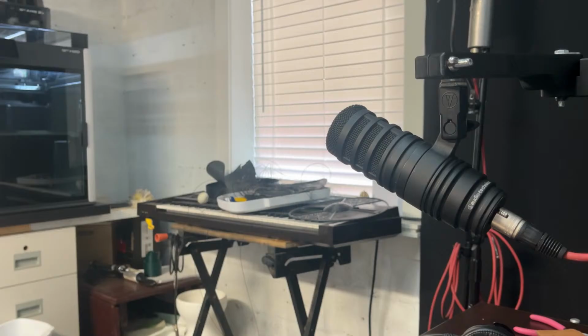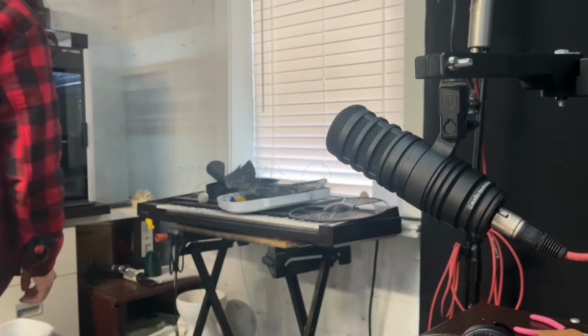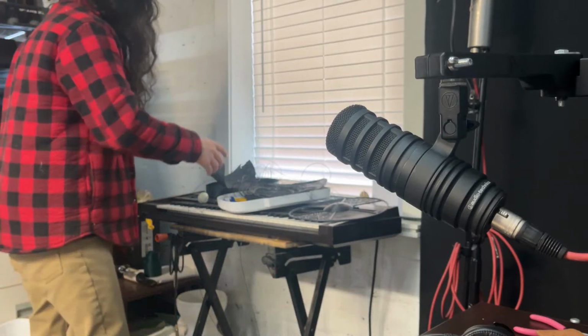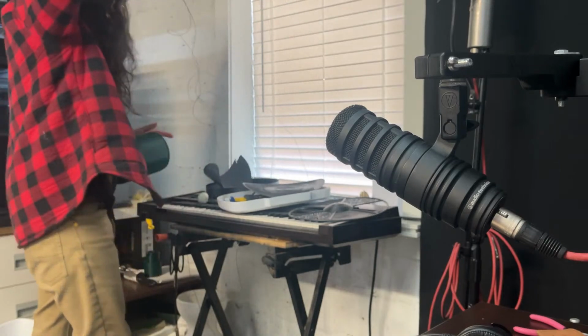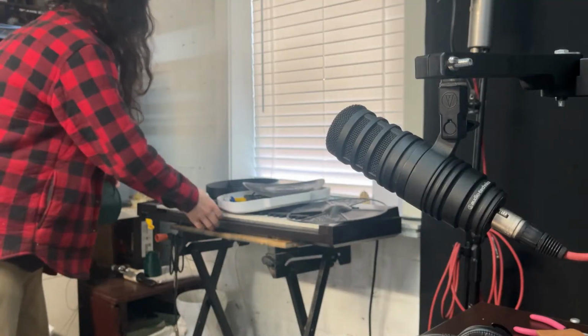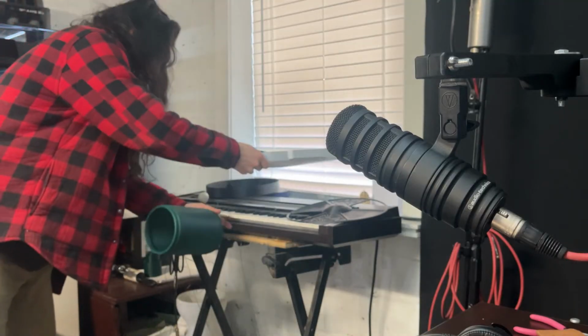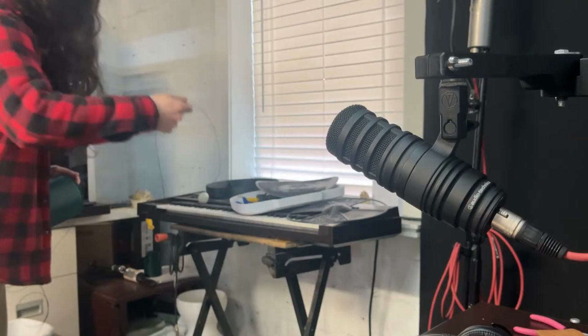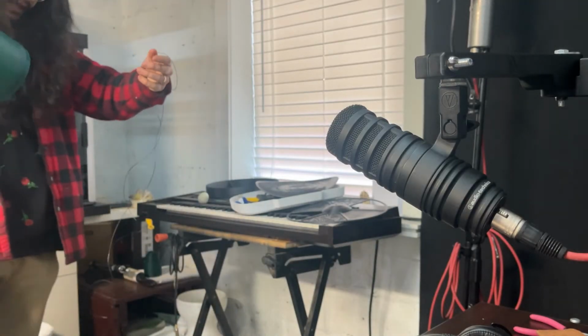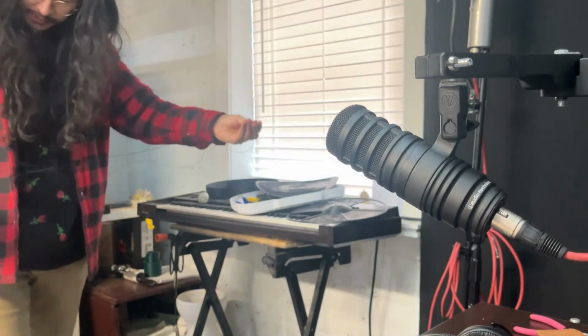I don't have a spool apparently, but I'm just gonna wrap this on this guy, I think. Okay, so we are gonna get some new strings happening. I think this is really exciting.